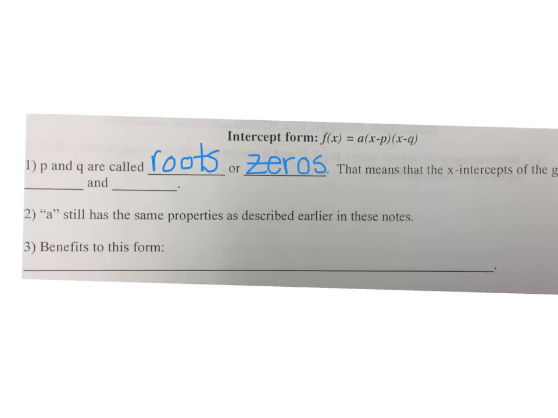This means that the x-intercepts of the equation are (p, 0) and (q, 0). It still has the same properties as before, and the benefit of this form is it tells you the x-intercepts. And then I need you to write down a formula for me on this page.